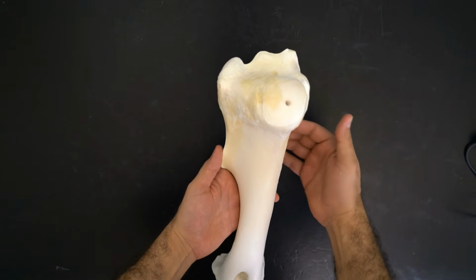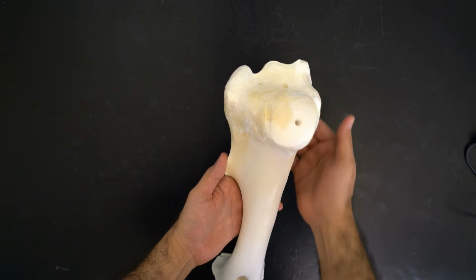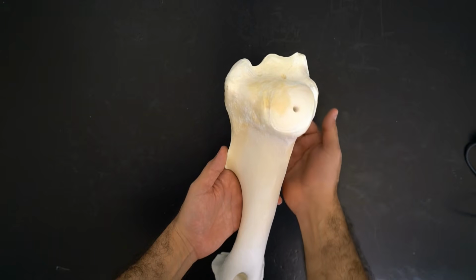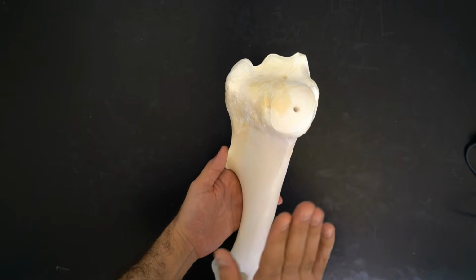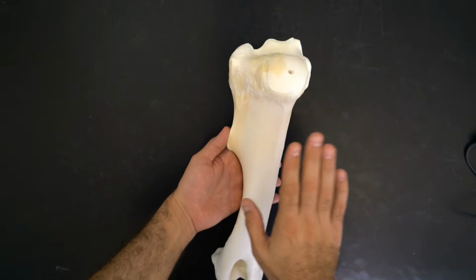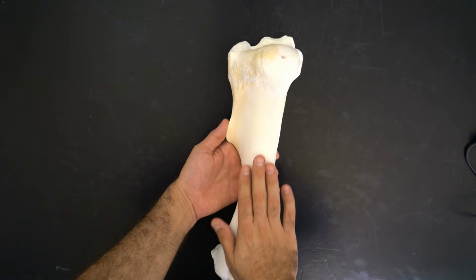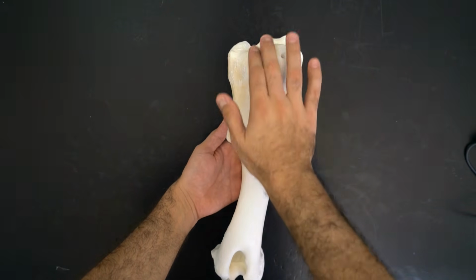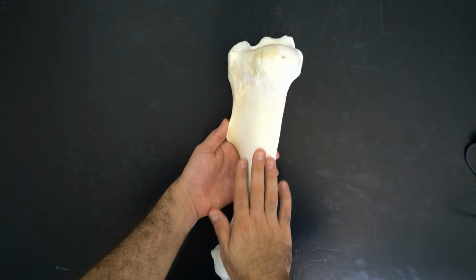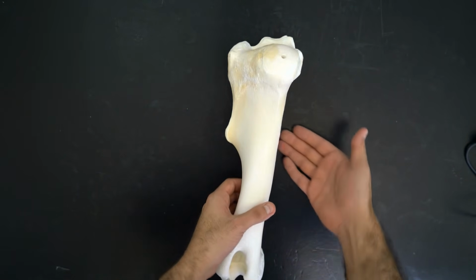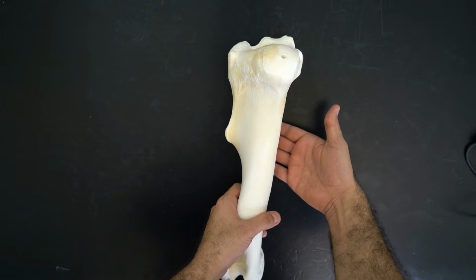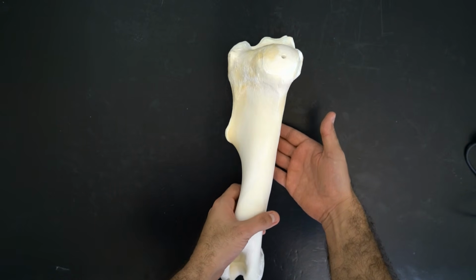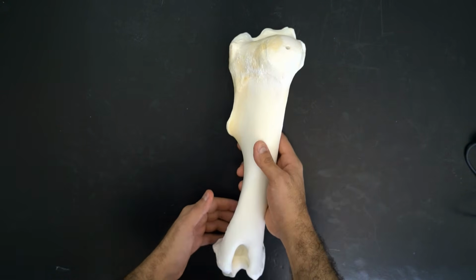The cranial surface should be away from us, toward the head of the animal, so we are behind the animal. How can we identify that this is the caudal surface? We can see the head. That means this is the caudal surface, and the other one toward the head of the animal is the cranial surface. Okay, this is good.